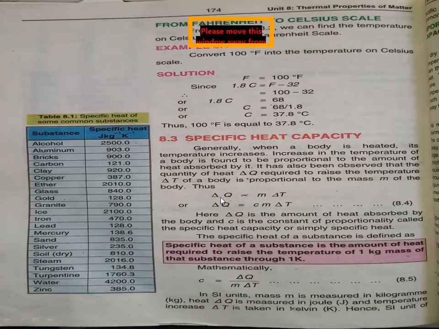So delta Q is the change in heat when we provide the heat, and delta T is the change in temperature. If we have less heat, the temperature rise of the body will be less. If we have more heat, the temperature rise will be more. It is also found that the heat absorbed is directly proportional to the mass of the body. So greater the mass, greater the amount of heat; lesser the mass, lesser the amount of heat. These two are directly proportional to each other.